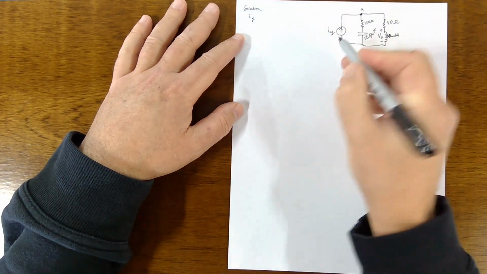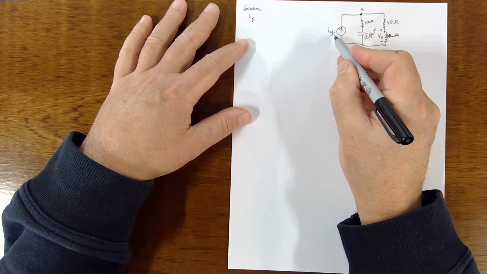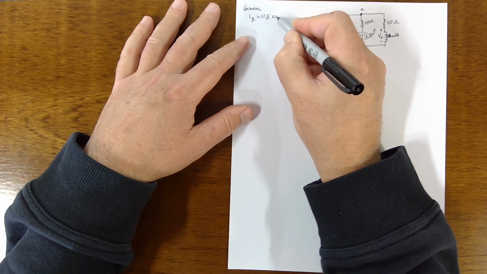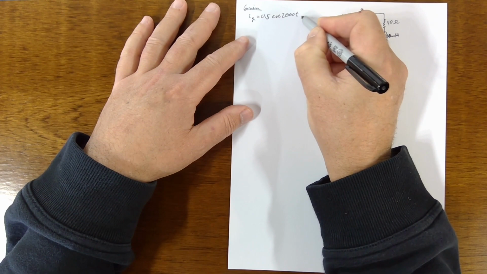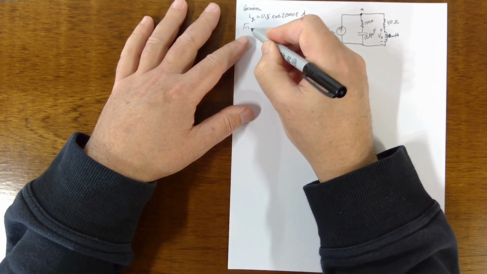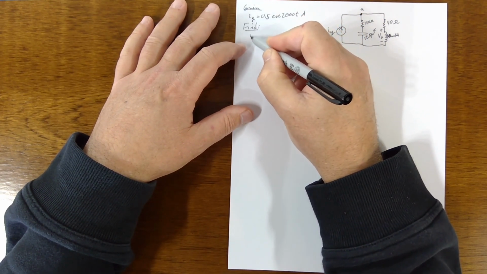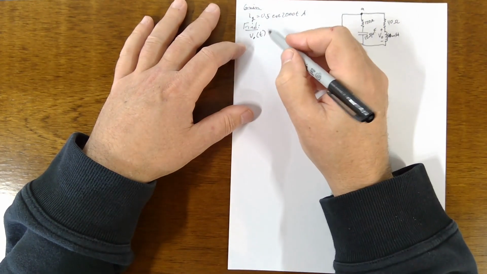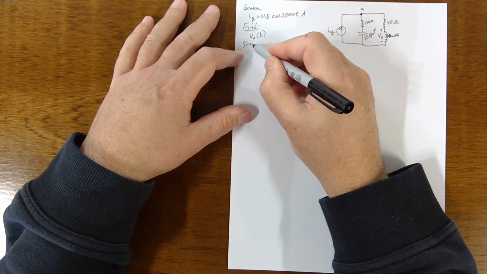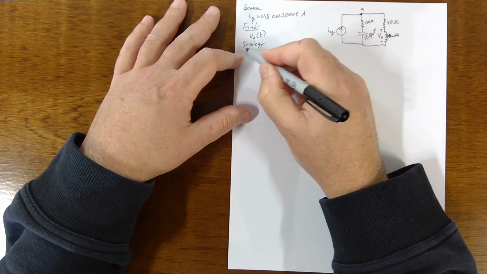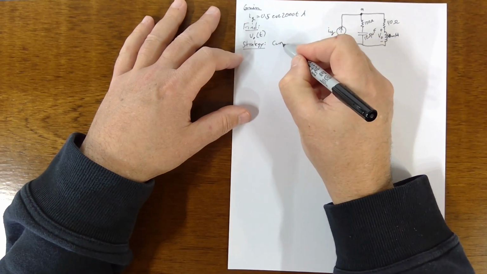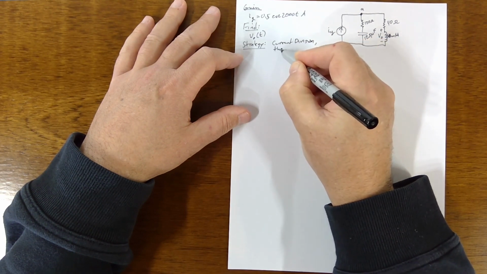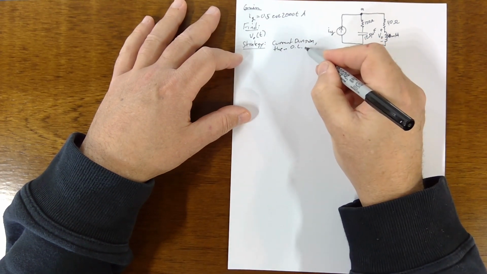There's given I sub G, this independent current source here, is 0.5 cosine 2000t amps. They want you to find V0 of t, so this voltage across the inductor as a function of time. So the strategy we're going to use specifically is current division, and then Ohm's law on V sub 0.